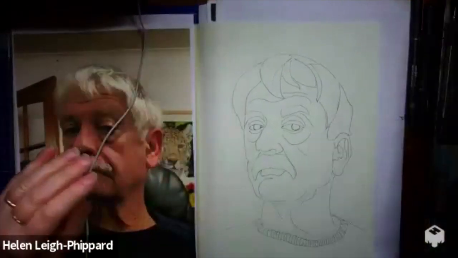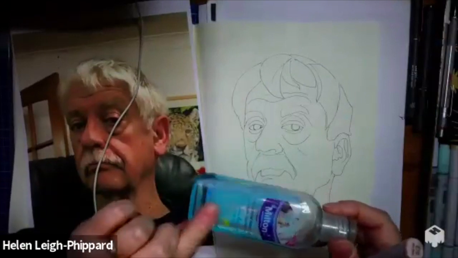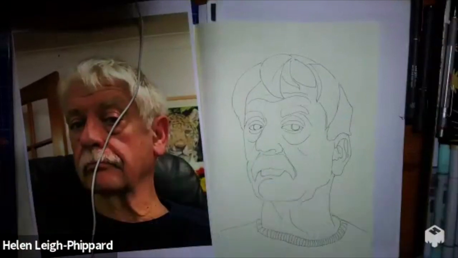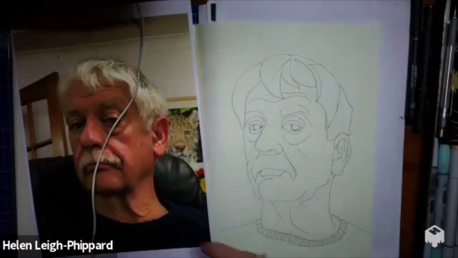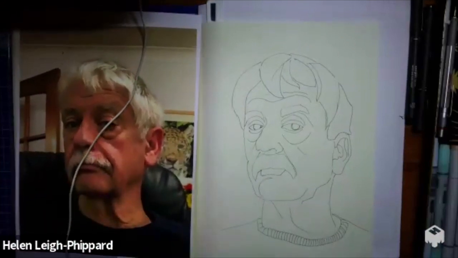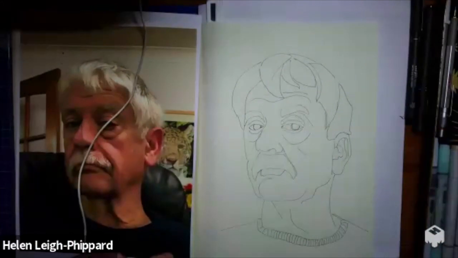I've had this one, you can see here, so long it's rubbed off. I've had it probably since the pandemic, so it lasts a long time. You don't need much, but if you're going to be working with Copics regularly, I really recommend getting something with alcohol in it for cleaning up.